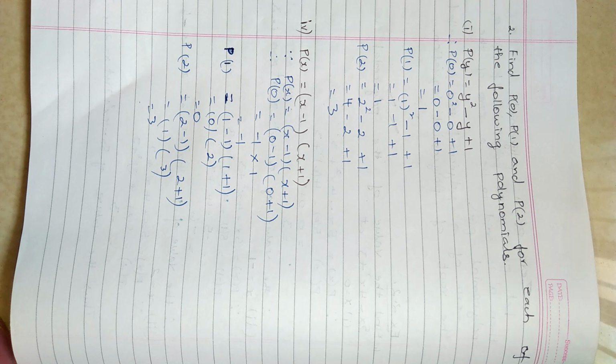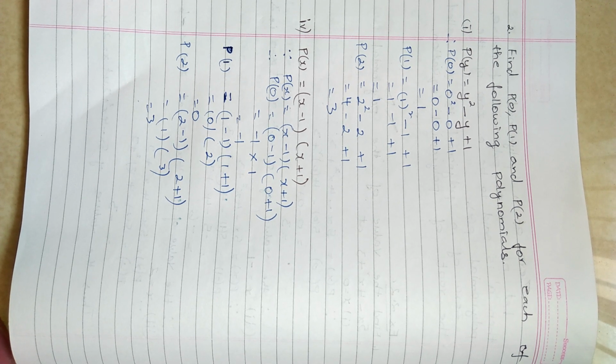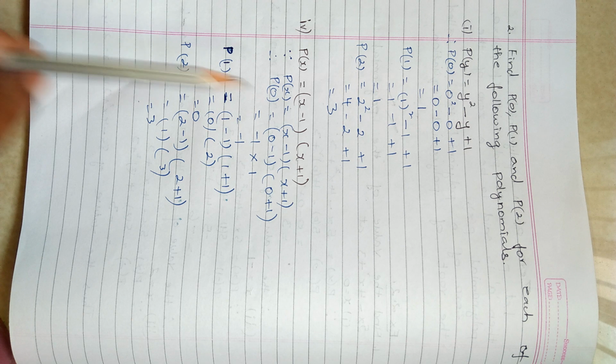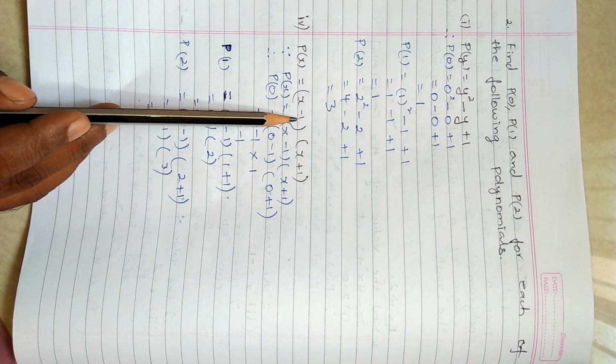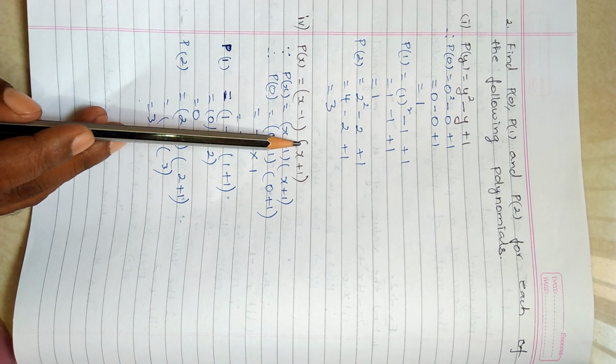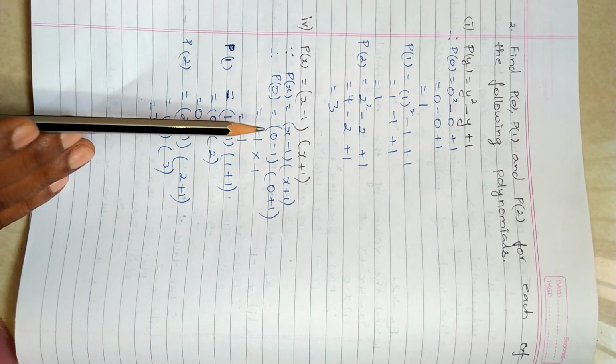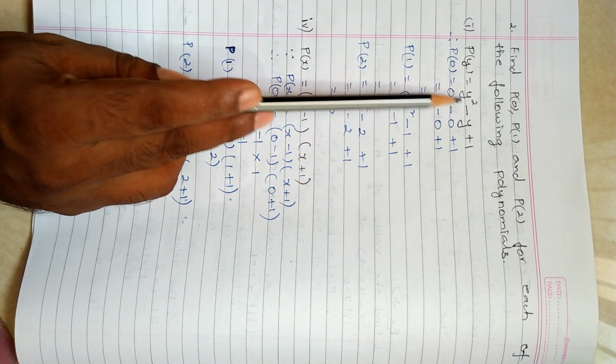For the third one also, p of x is equal to x cube. Like the same sum, we can just substitute p of 0, p of 1 and p of 2 and we can solve as usual. Let's see the fourth one. P of x is equal to x minus 1 into x plus 1.